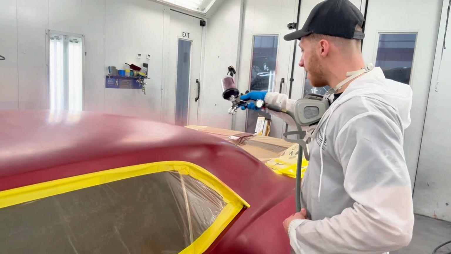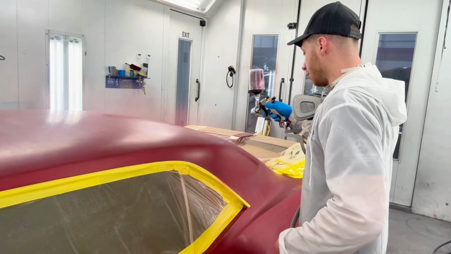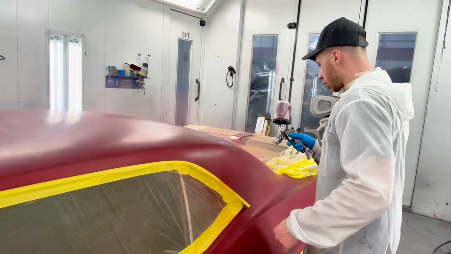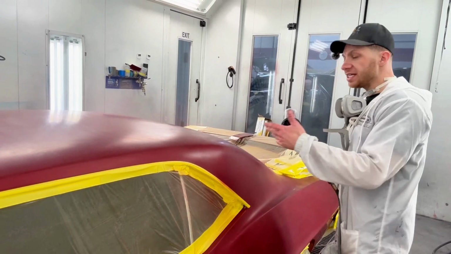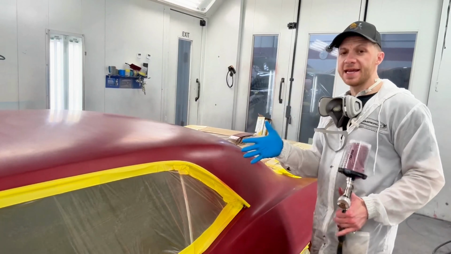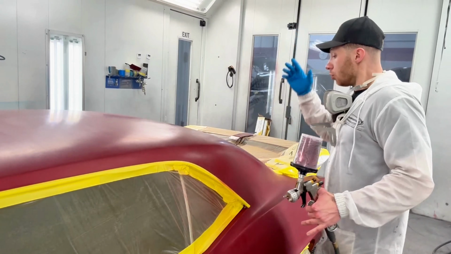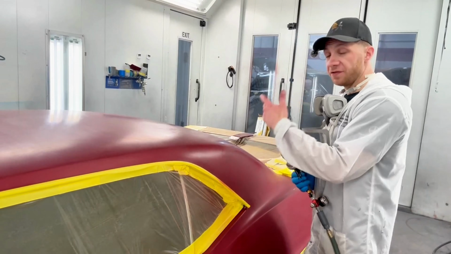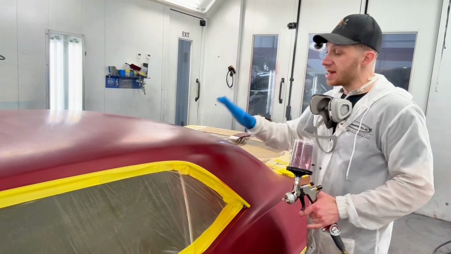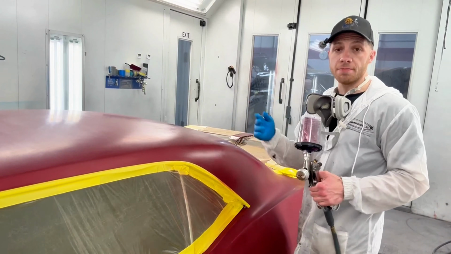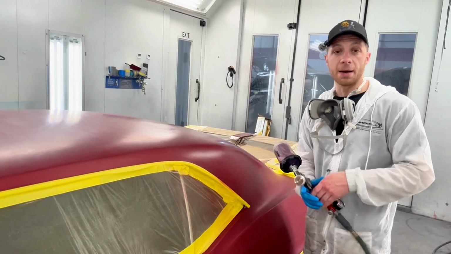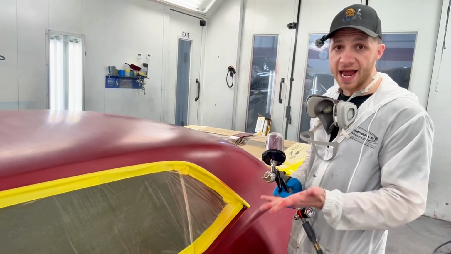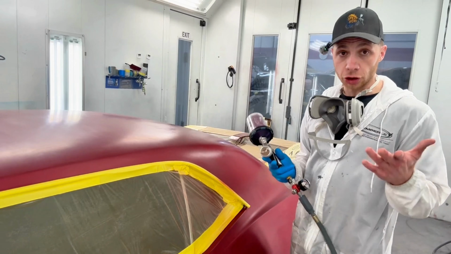But as I mentioned, shrinkback can be caused way before the car even makes it in the booth. For example, let's say you're doing bodywork and you put a coat of filler on and you see a spot where you know you're going to need more filler. So rather than wait for your filler to dry and sand it down and then add more filler, you just go ahead and mix more filler and throw it right on top of the filler that's still drying. You're just asking for shrinkback.